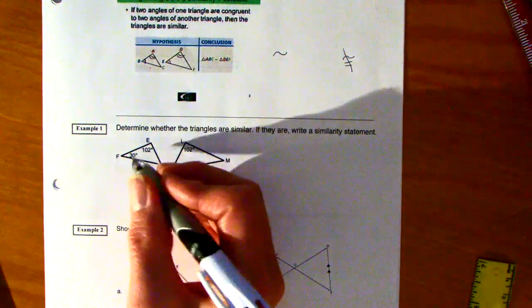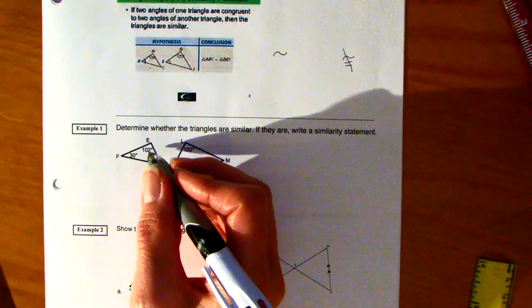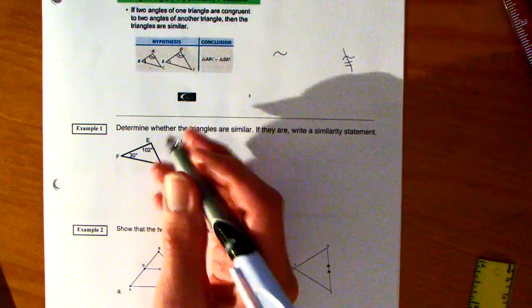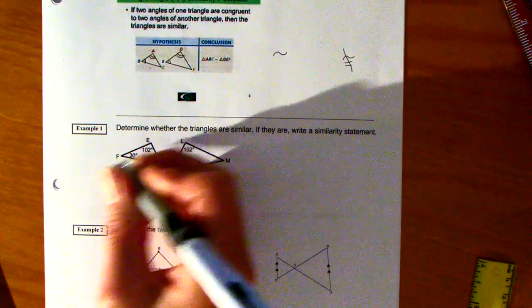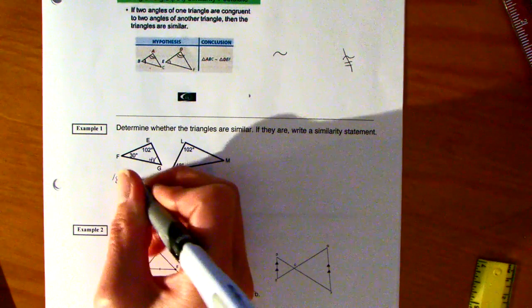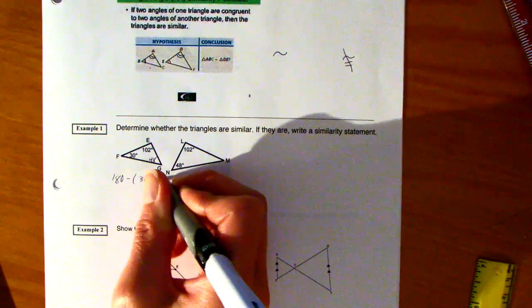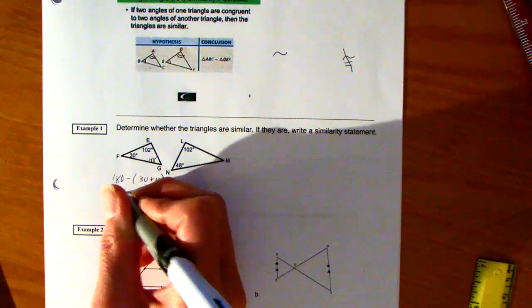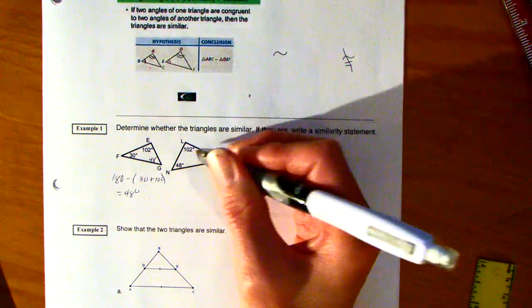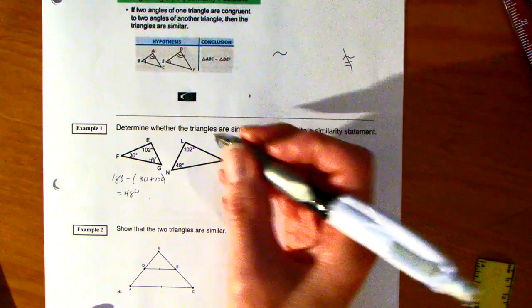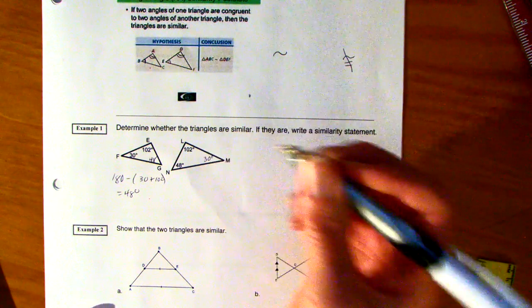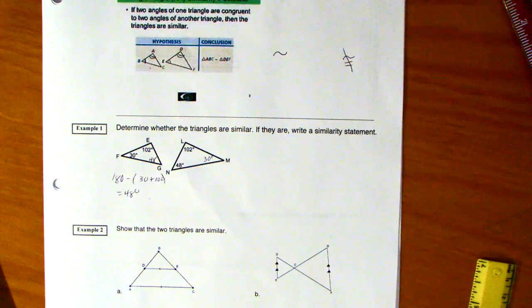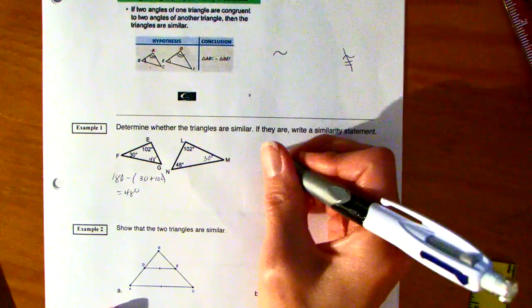Well, what I'm going to do is add these two up. I have 132, take away from 180, I get 48. So 180 minus 30 plus 102 is equal to 48. And how about these two? 102 plus 48, this one will be 30 degrees. Are they similar? Yes. Okay, so we got to make sure we match them up right.